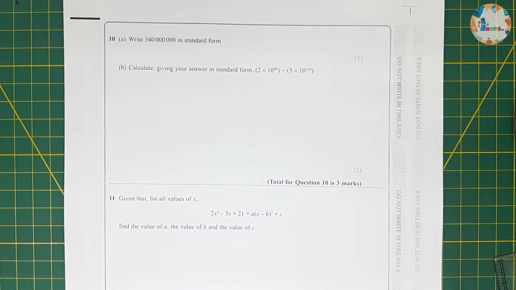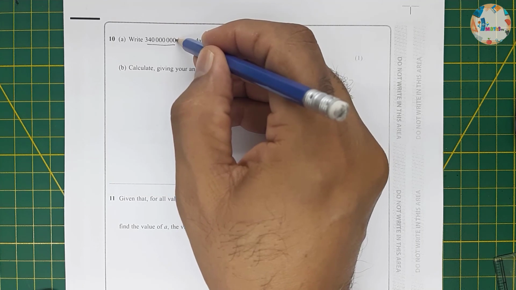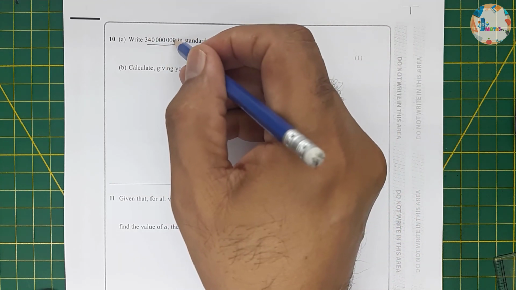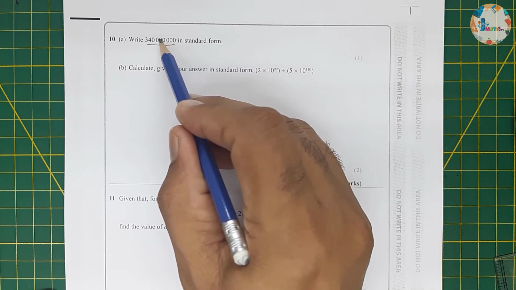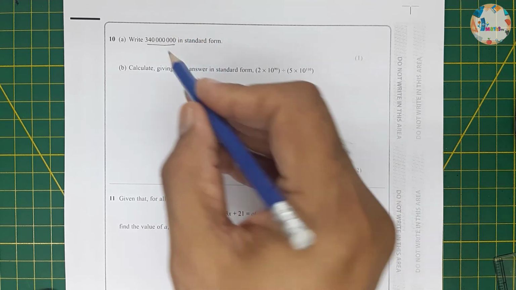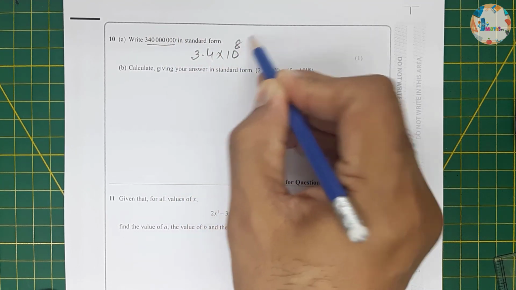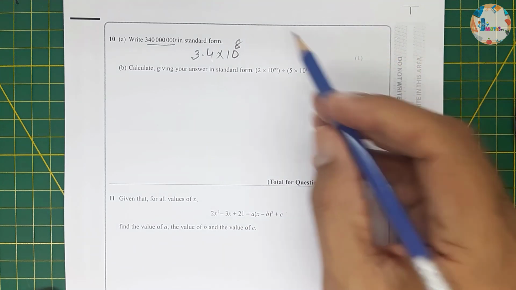Question number 10a, write this number in standard form. We'll have to move the decimal from this side to in between 3 and 4. So how many jumps will we be taking? It will be 1, 2, 3, 4, 5, 6, 7 and 8 jumps. So we can write 3.4 times 10 raised to the power 8. So this will be our final answer.